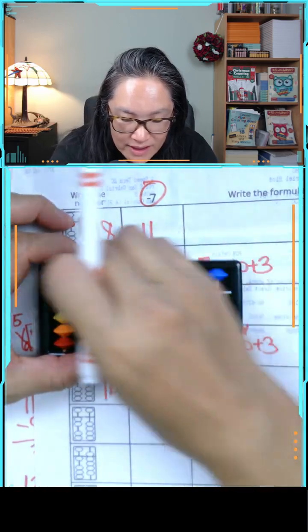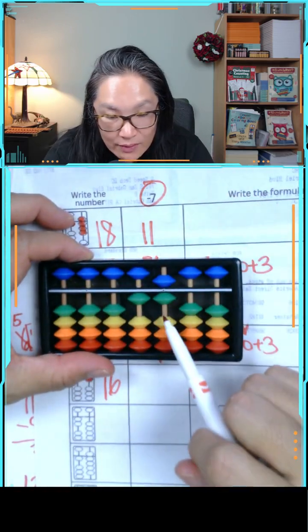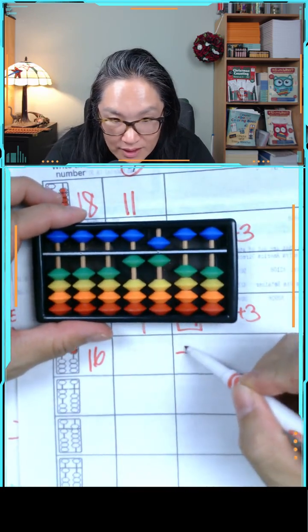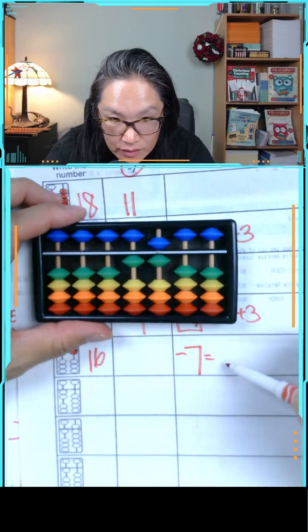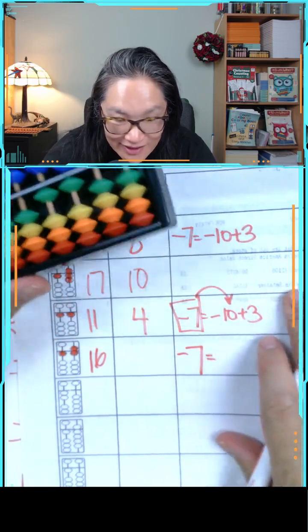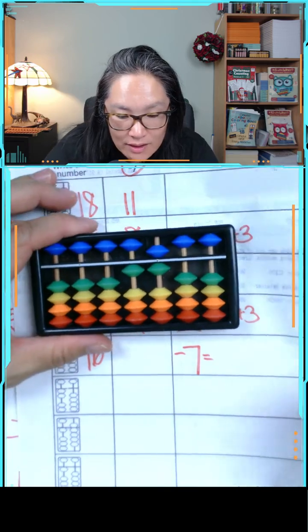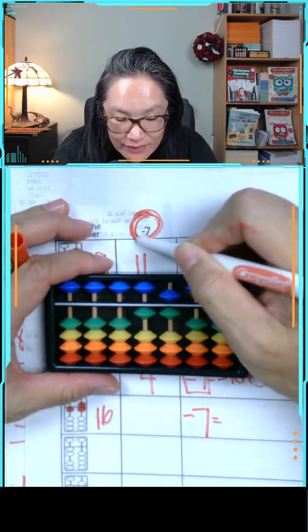So we have 16 on the abacus. I want to take away the 7. Do you know how to take away the 7? Minus the 7 equals, yes, read the number and then solve it. That's what I did. Read the number and then we're going to solve it. What is minus 7? Because the top bead up here is minus the 7.